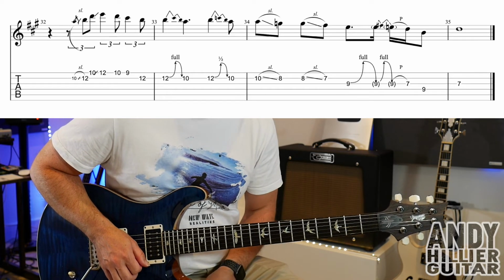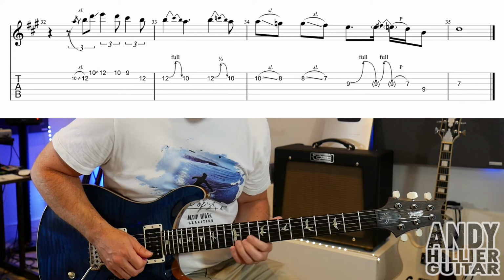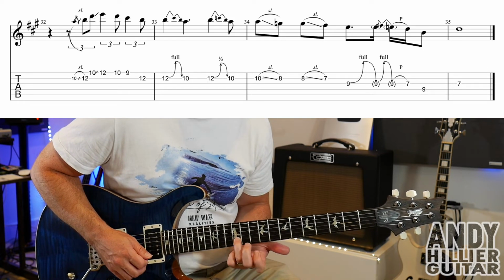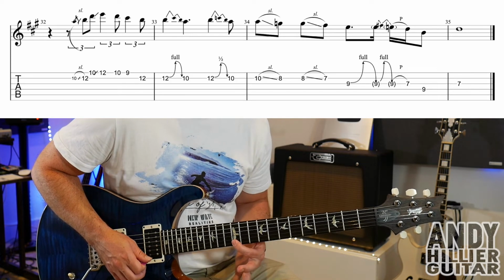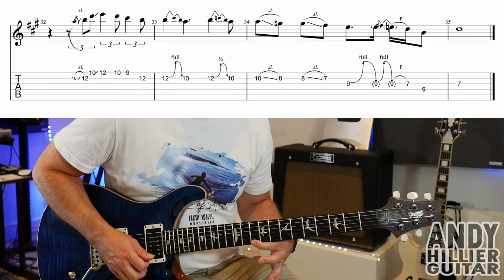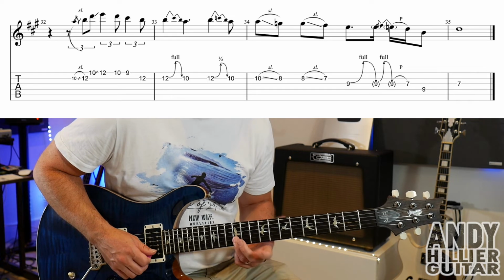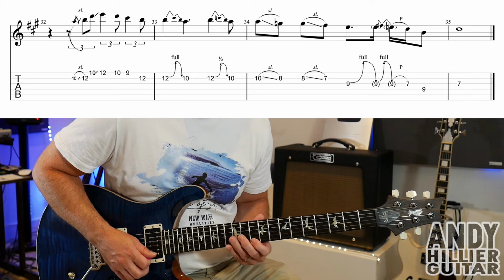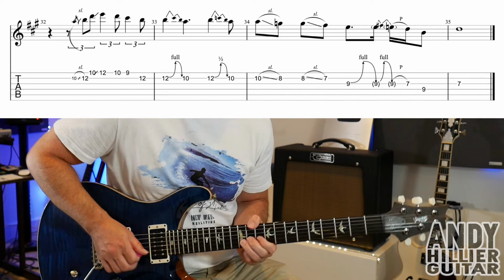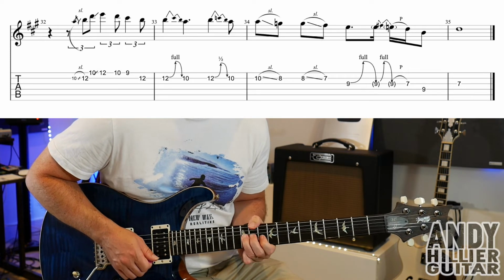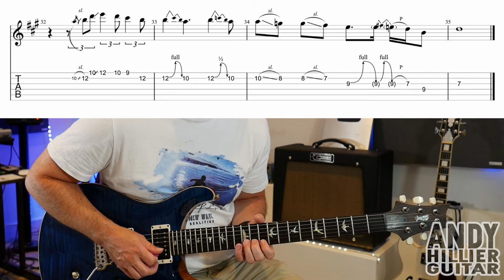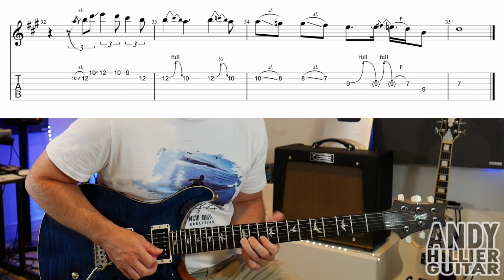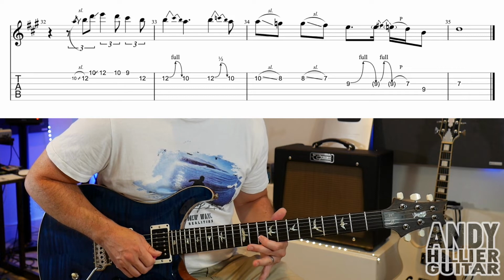So this first phrase is the same as the phrase that we did 2 lines ago. So quick slide up from B10 to B12, E10, E12, E10, E9, B12. So. And then B12 bending up a tone, back down, and then play fret 10, then a semitone up and down on the 12, and then back to the 10.